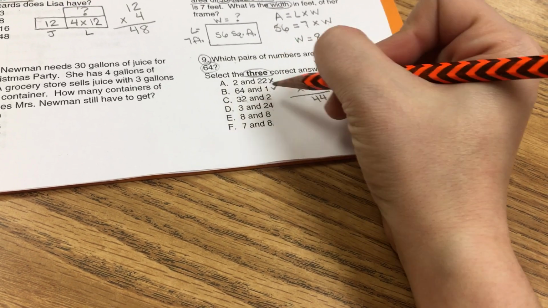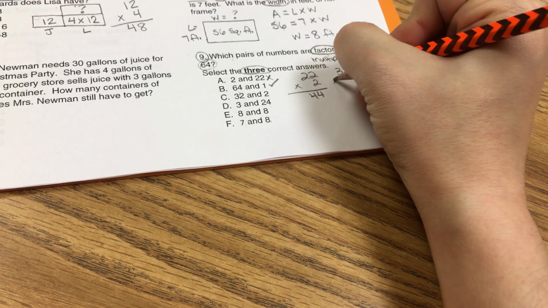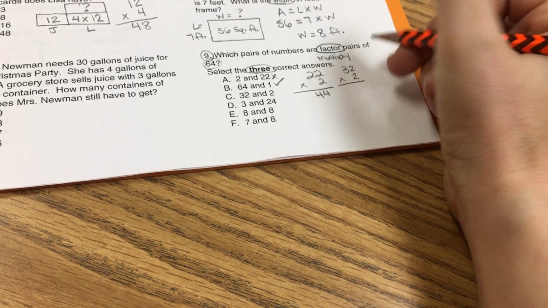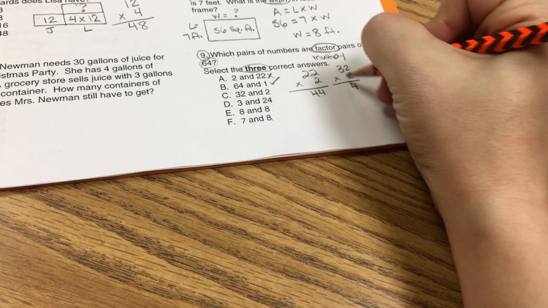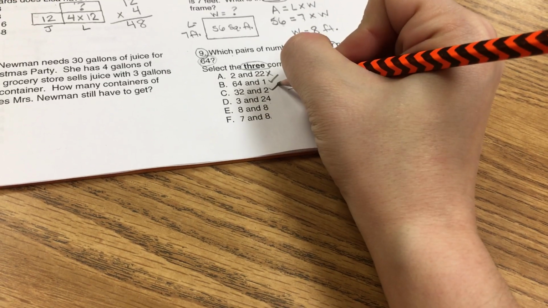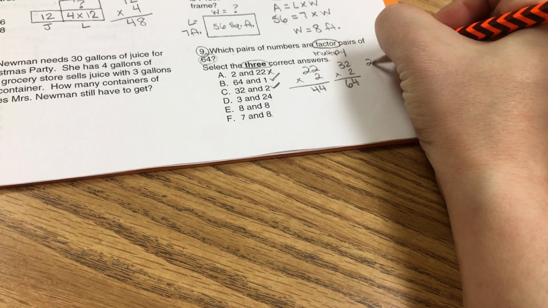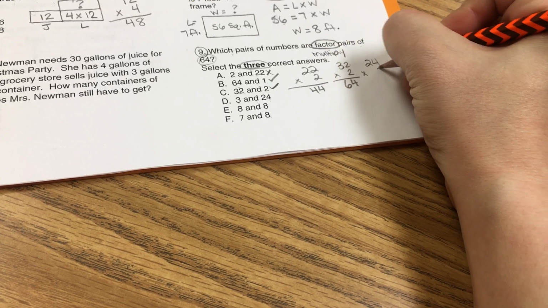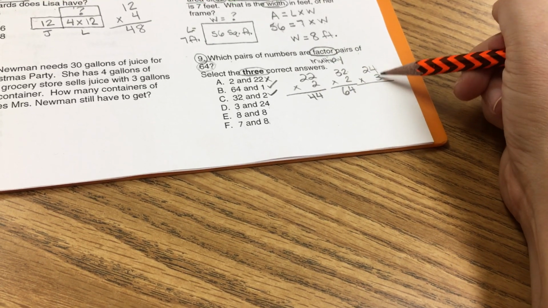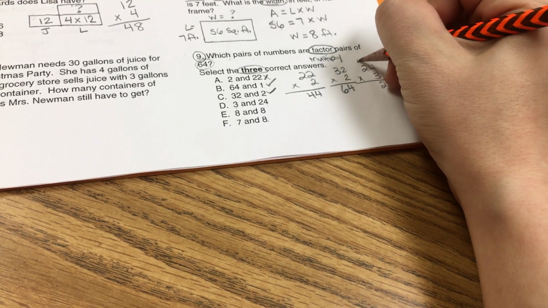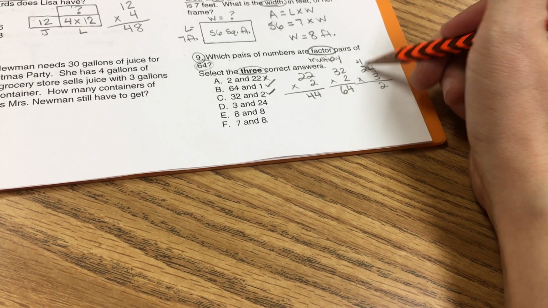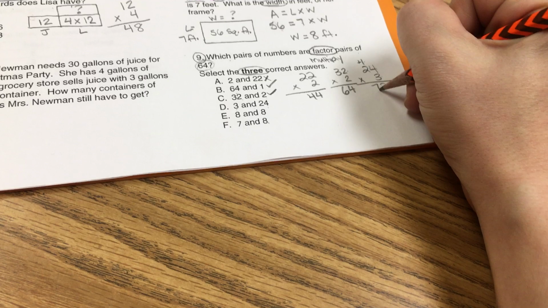What about 32 times 2? 2 times 2 is 4. 2 times 3 is 6. So yes. What about 3 times 24? Let's see. 24 times 3. 4 times 3 is 12. Add your 1. 3 times 2 is 6, plus 1 more is 7.